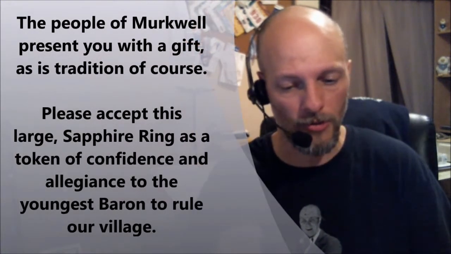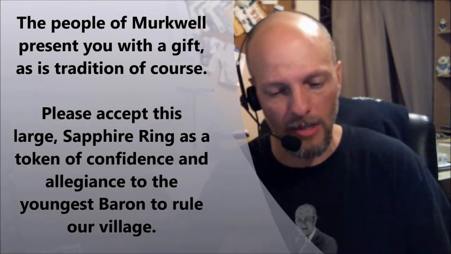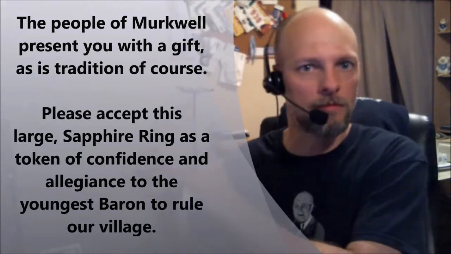The people of Murkwell present you with a gift, as is tradition, of course. Please accept this large sapphire ring as a token of confidence and allegiance to the youngest Baron to rule our village. Now, right here, I'm going to put a picture of the painting of Lord Weasley. And as you can see, Lord Weasley has a large sapphire ring, and he is just a kid. So this is the painting of Lord Weasley. He is also the painting that needs to be pressed last, the one with the green and the red button. And you can see a large sapphire ring. So paragraph 2 is describing the painting of Lord Weasley.